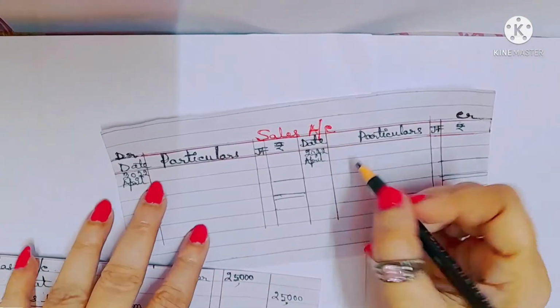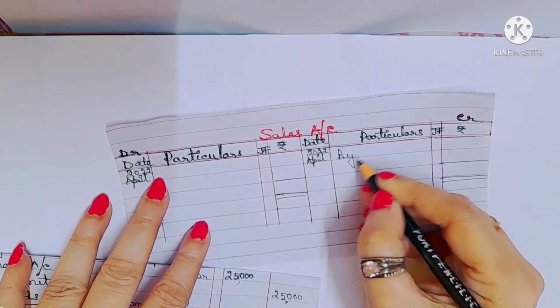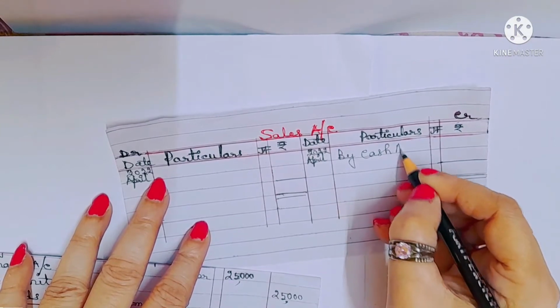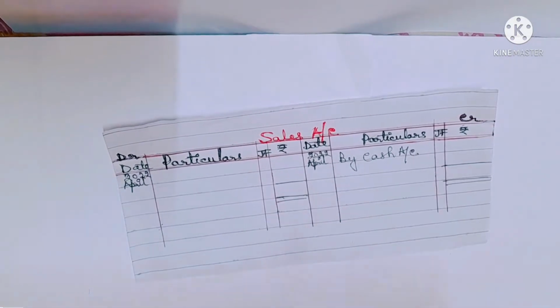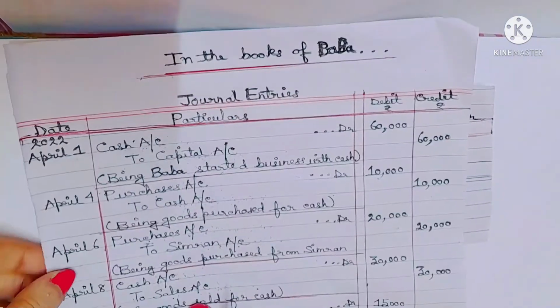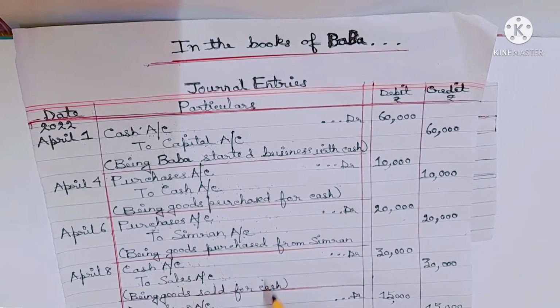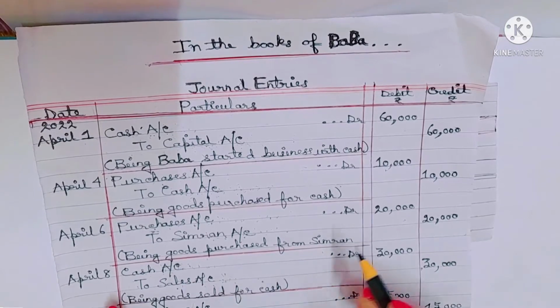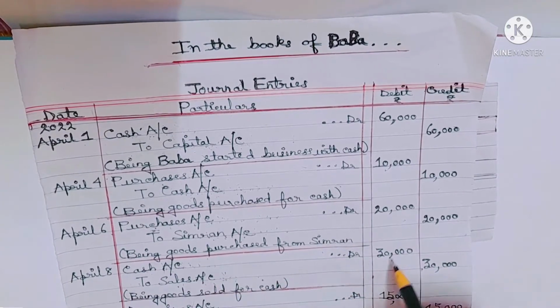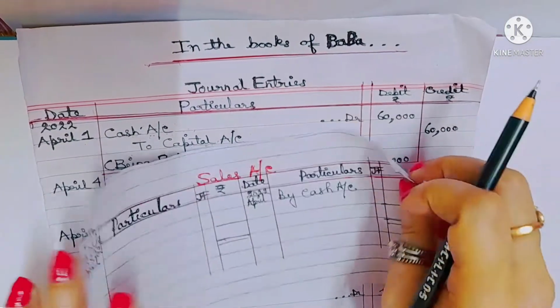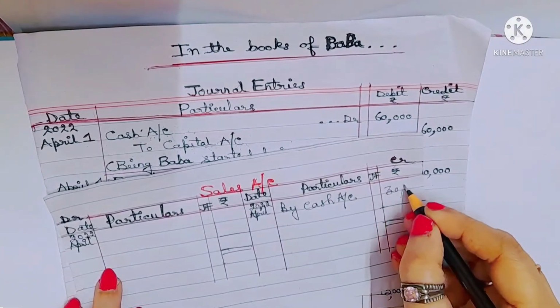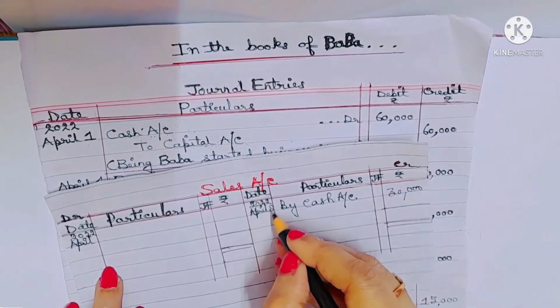So buy cash account. How much? See, cash account, sales account on the credit side. So cash account will also appear on the credit side on 8th April, 30,000. So 30,000 on 8th April.